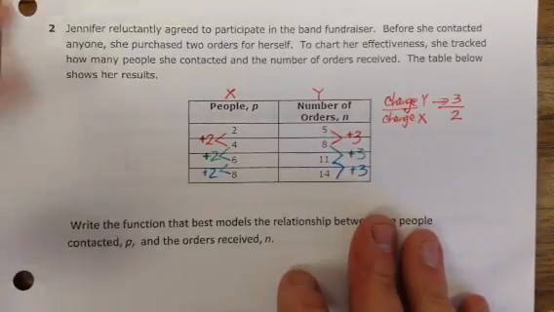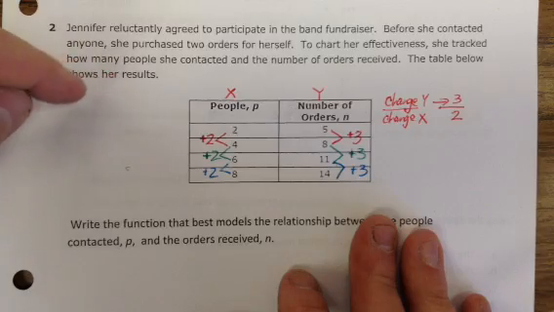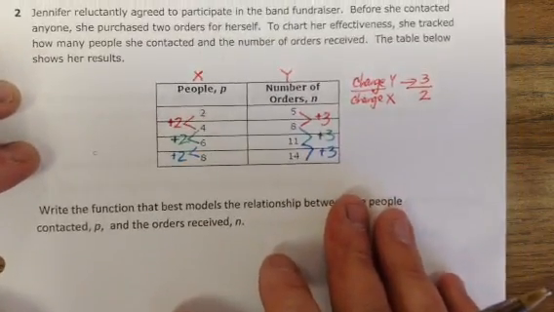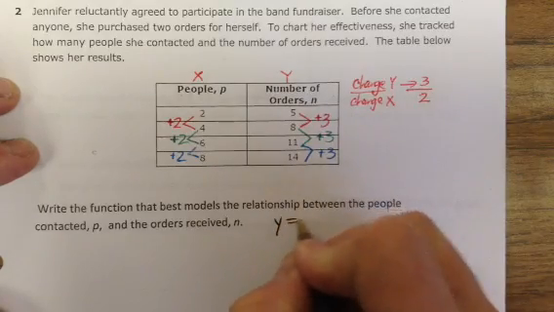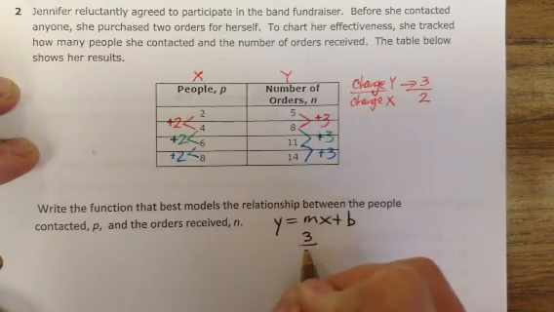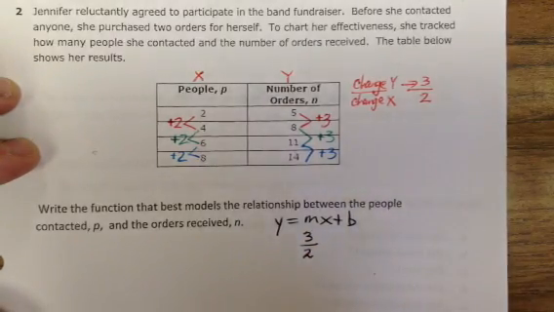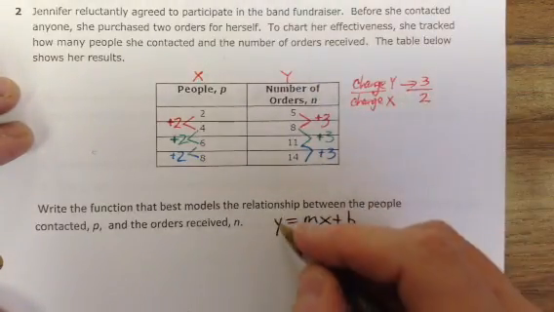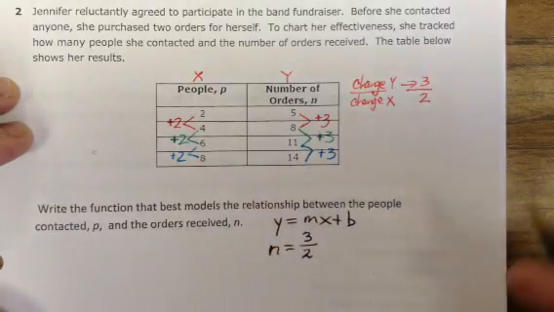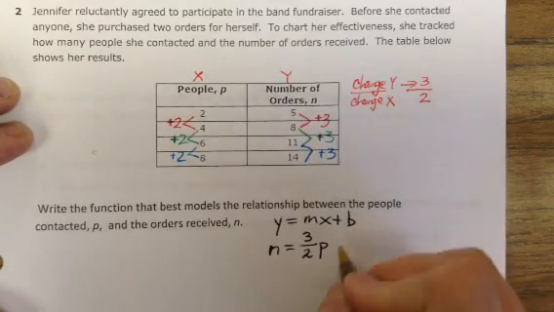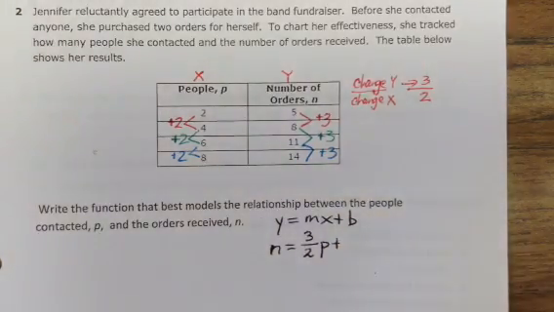And what did we start with in the previous problem, knowing that we had a line? We started with y equals mx plus b. So on this, let's start the same way. We start with y equals mx plus b. We know our slope is 3 over 2, so that goes in the place of m. Okay? And y was replaced by the letter n, so I'm going to do that right here. N equals. And x was replaced with the number of people, p. The only thing I'm missing is my y-intercept.